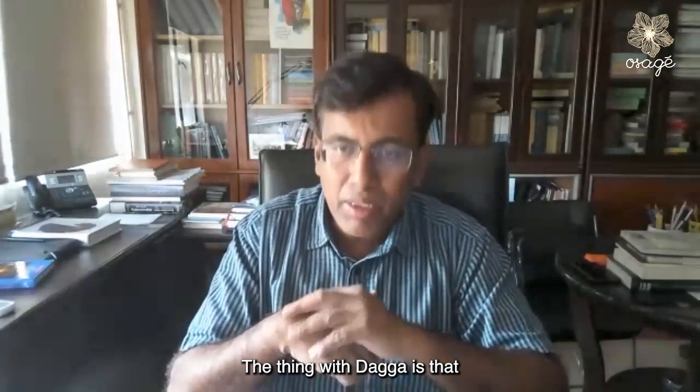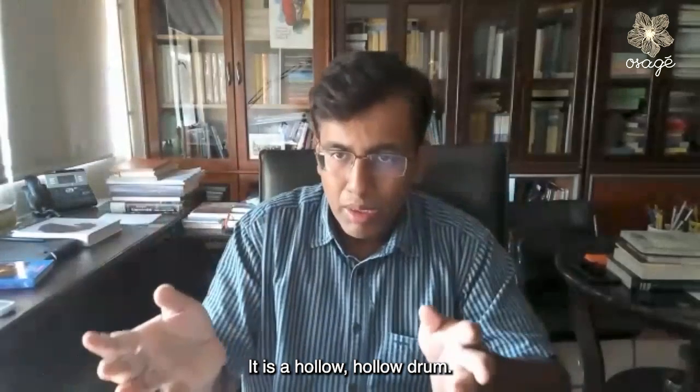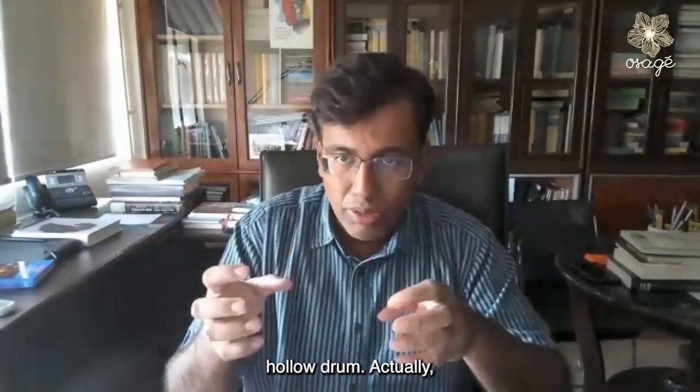The thing with the dagga is that it has a large air cavity. It is a hollow drum. The tabla, the main tabla, is not a hollow drum. Actually, it is made out of a solid piece of wood.